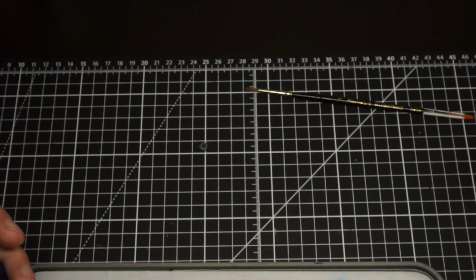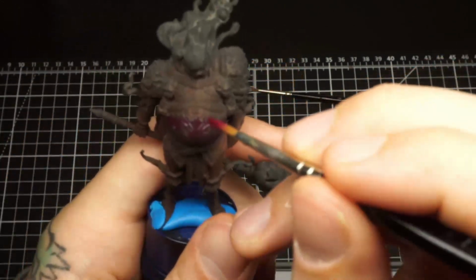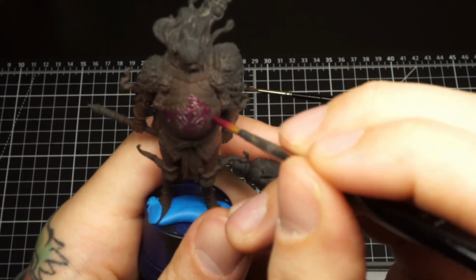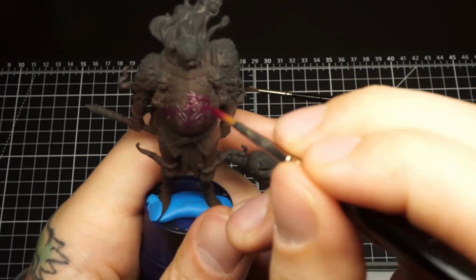Just drying a little bit. In this case, we're going to grab a little bit of magenta into our mix here, make it a little bit brighter, and we'll come up to the top of this round shape a bit.